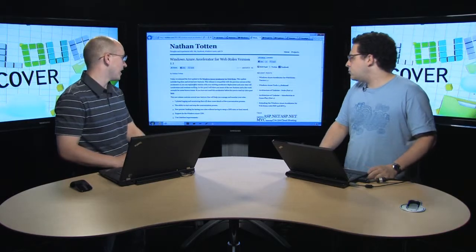The WebRole accelerator is designed to make it easier for you to deploy your applications into Windows Azure. You use web deploy, and you can ship your web deploy package up to Windows Azure. It'll put it on Windows Azure Storage and then synchronize it across all your running instances. Useful tool. So this update has 5 different updates.